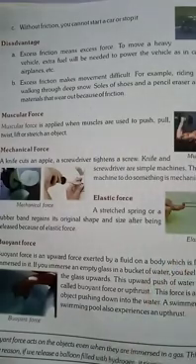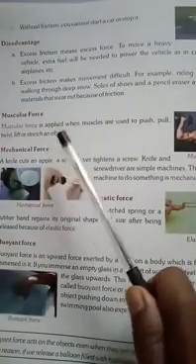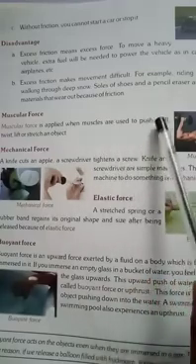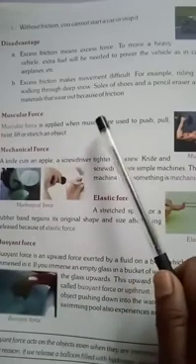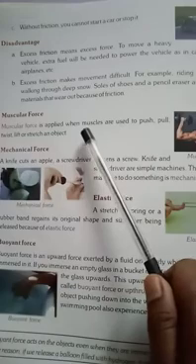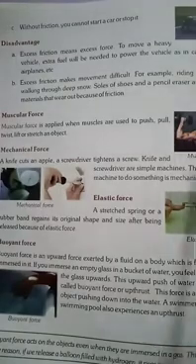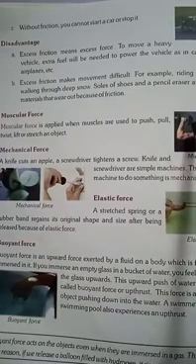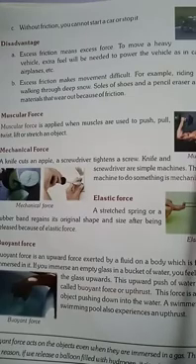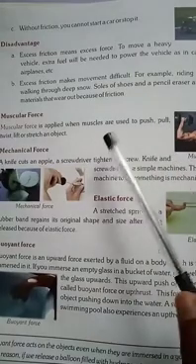Next, coming to muscular force. Muscular force is applied when the muscles are used to push, pull, twist, lift, or stretch an object. If you want to take a heavy object, you require muscular force. It is mainly for doing exercises and many other things. Without muscular force we are not able to take a heavy object at all. To lift or pull a heavy object, you require muscular force.